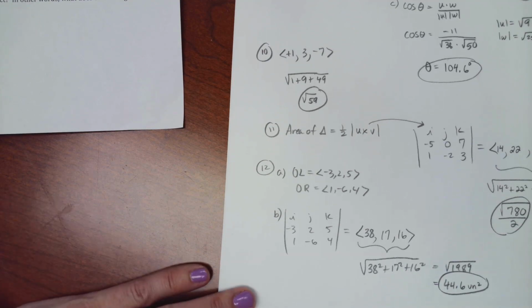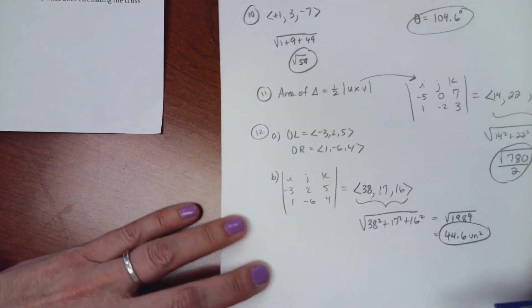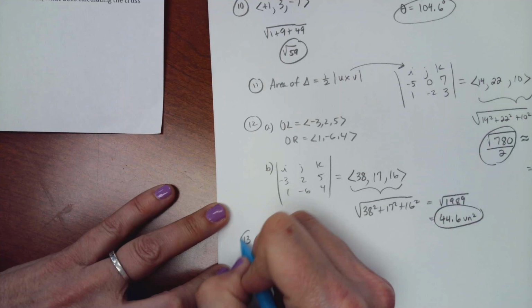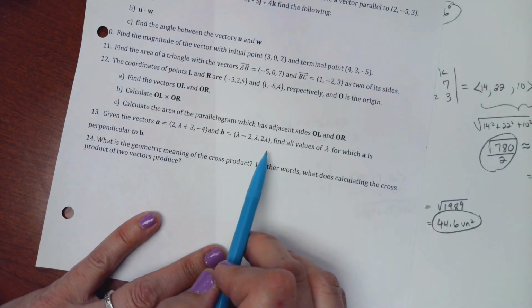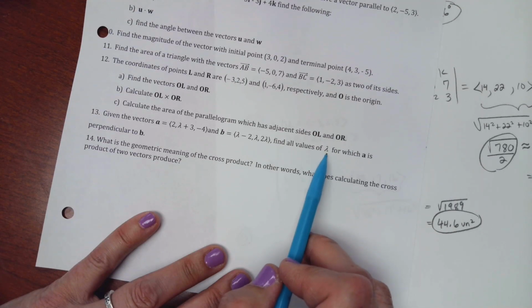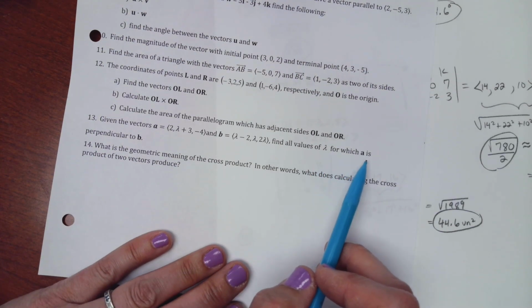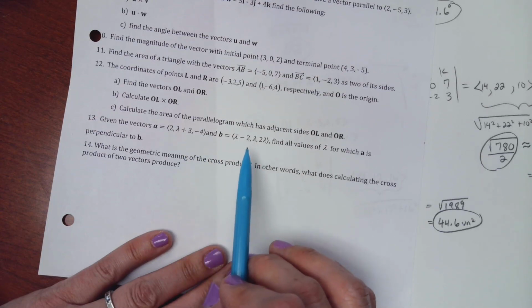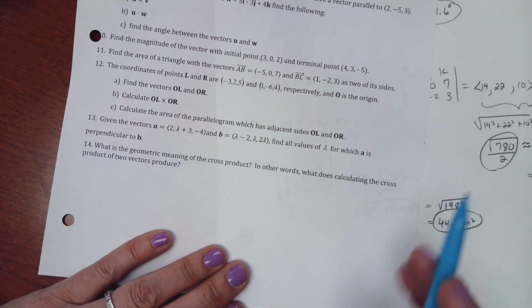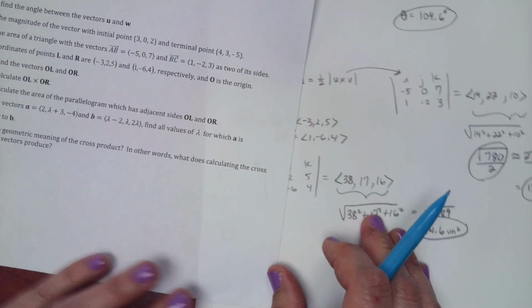So number 13 is a little bit of a challenge problem. It says, if you have these vectors here, find all values of lambda, that's what that symbol is, for which A is perpendicular to B. So I want these to be perpendicular to each other. That means their dot product has to equal 0.